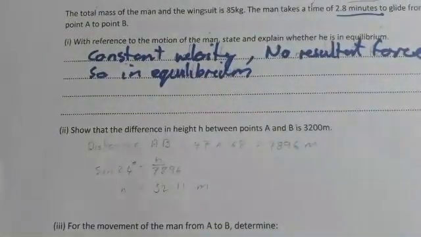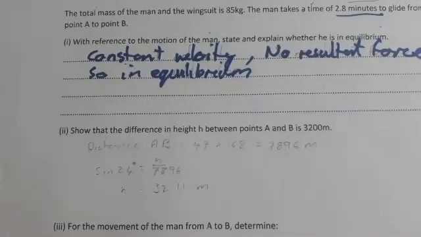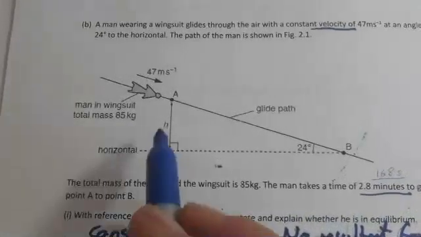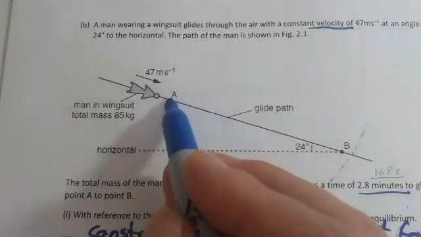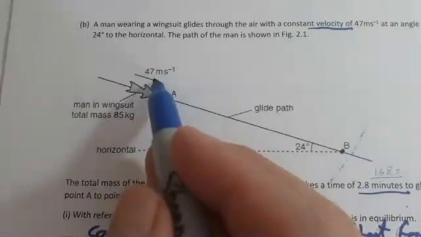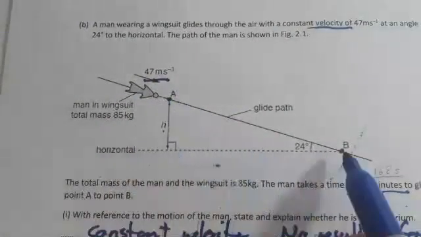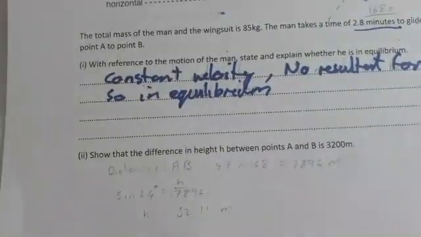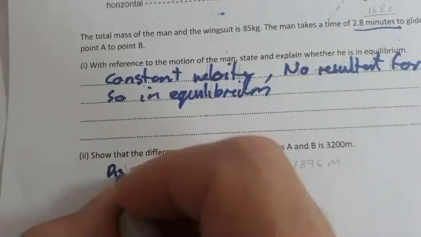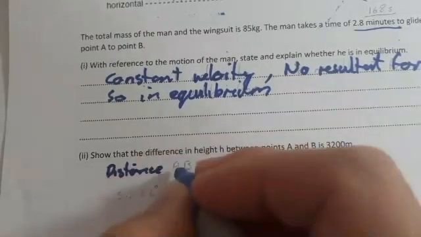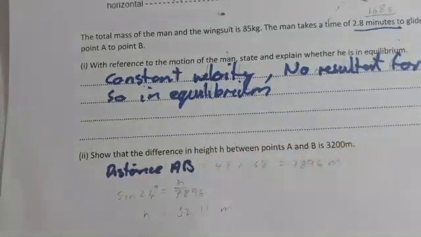Going back to our sketch, we want h. We have the speed and the time, so we can calculate the distance AB.